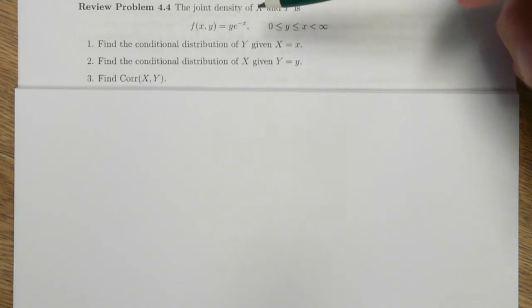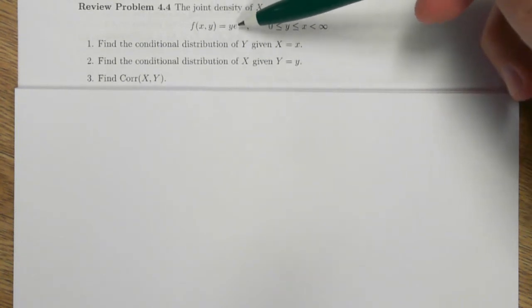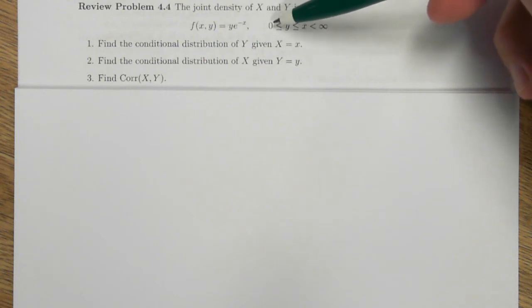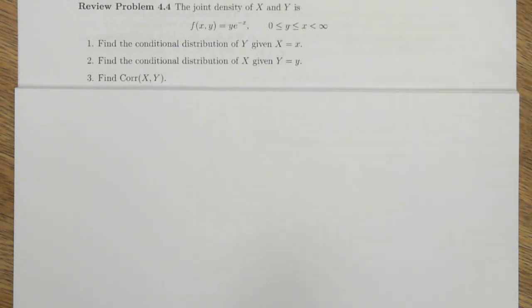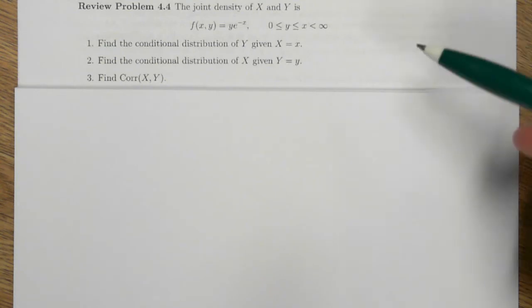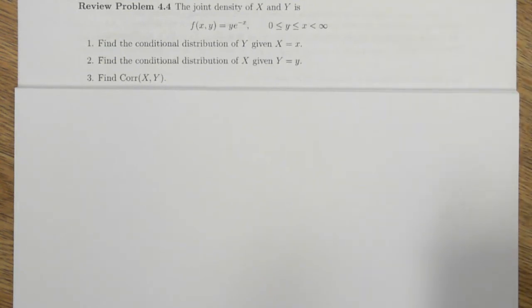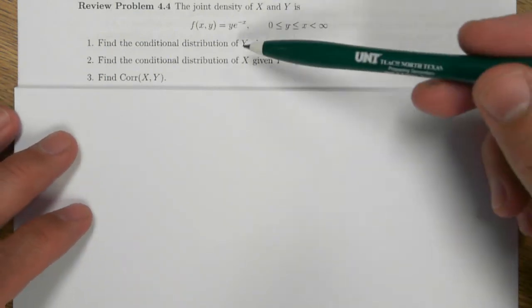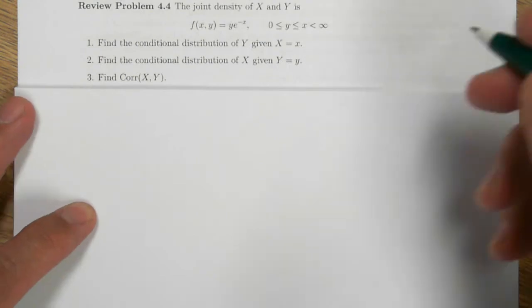Okay, so for this problem we have a joint probability density function, y times e to the minus x, where y must be between 0 and x, and x must be positive. The first part of the question is to find the conditional distribution of y, given that capital X is equal to x, and then to find the conditional distribution of x, given that capital Y equals y.